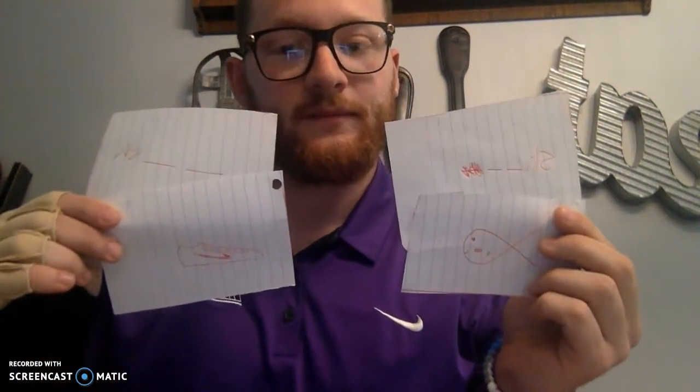Okay. So now I will hold up two at once. Do these digraphs match with each other?